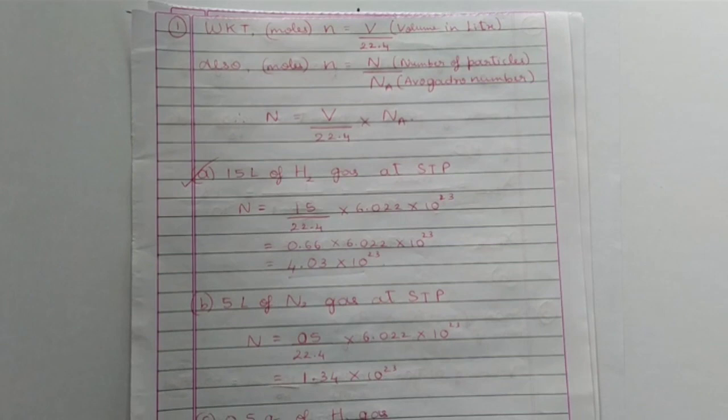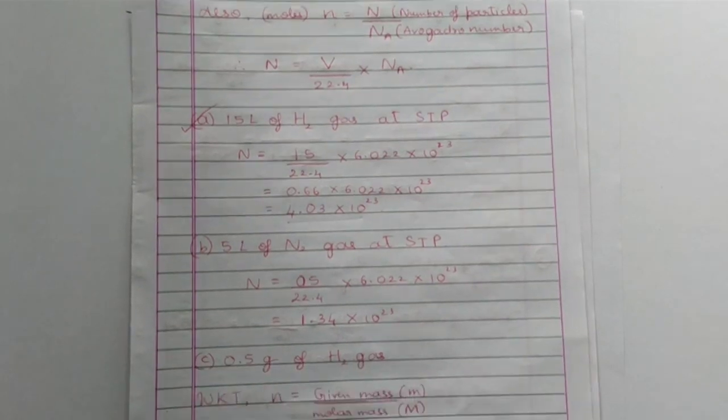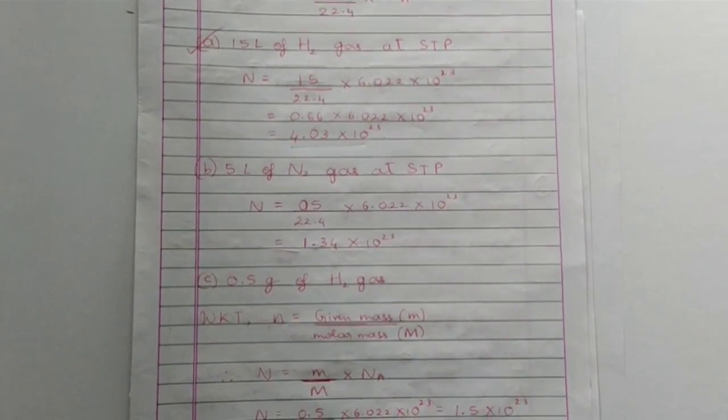We know that moles is equal to volume by 22.4. Also moles is equal to number of particles by Avogadro number. Therefore, number of particles is equal to volume by 22.4 into Na. 15 liter of H2 gas at HTP contains 4.03 into 10 power 23.